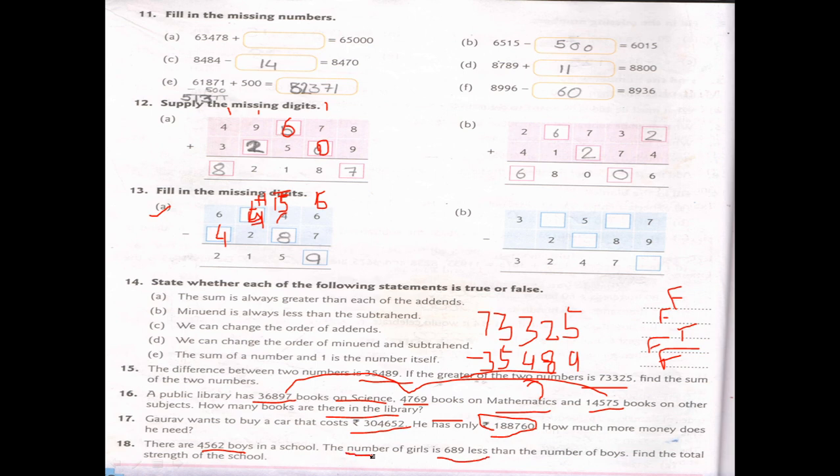So to find the number of girls, you subtract 4,562 minus 689. After subtraction, the number that comes will be the number of girls, and you have to find the total strength. So for the total strength, you add the number of boys and the number that comes after subtraction, the number of girls, then you get the answer.